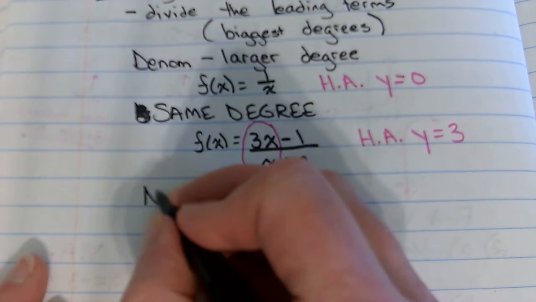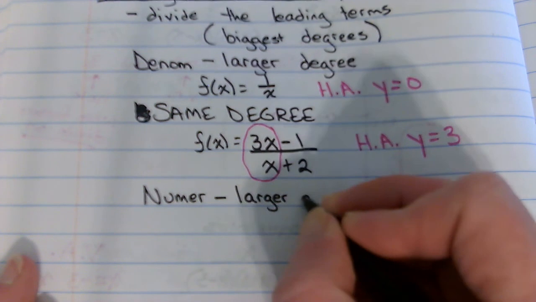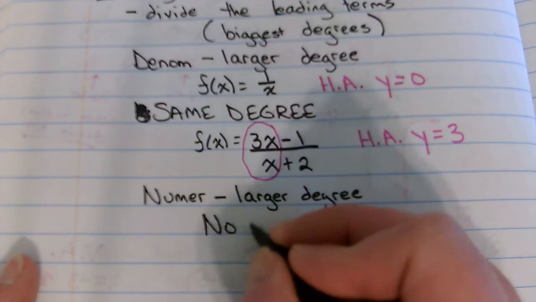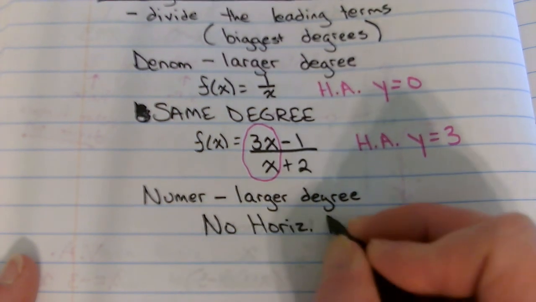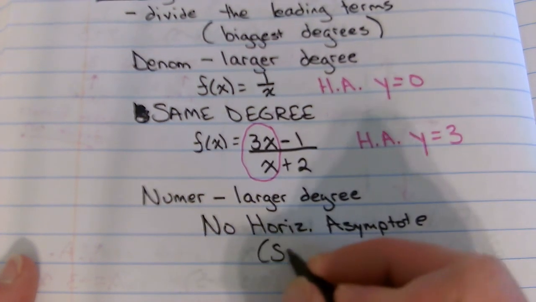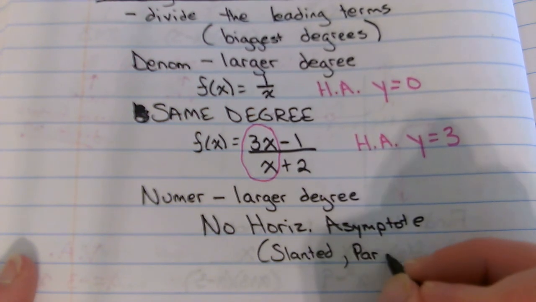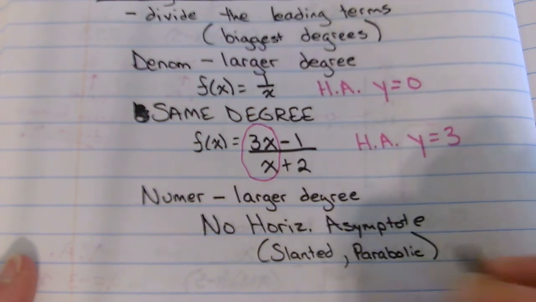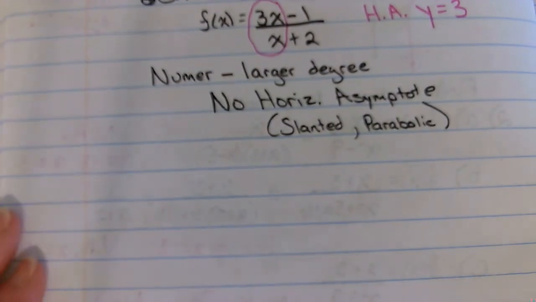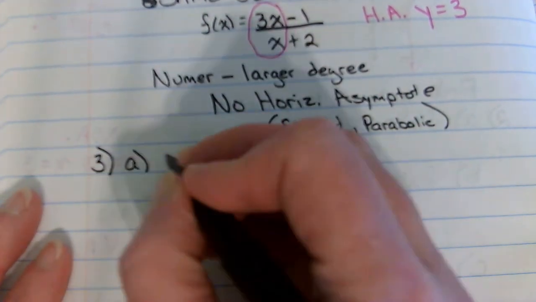Now, if the numerator has a larger degree, there's no horizontal asymptote. It actually might be slanted, or it might be parabolic, but it's not going to be horizontal. Alright, so let's do a couple of examples. With this, we're finding the horizontal asymptote.